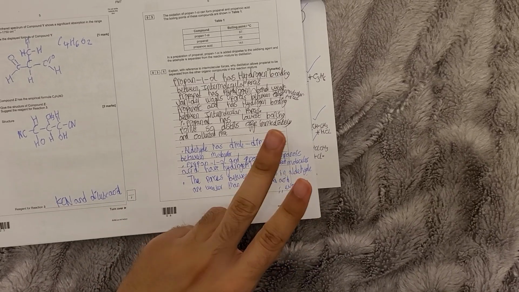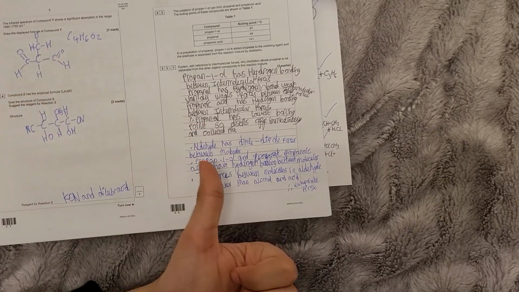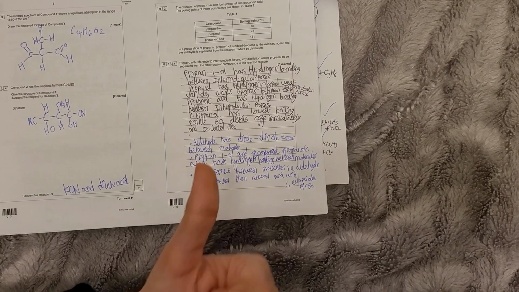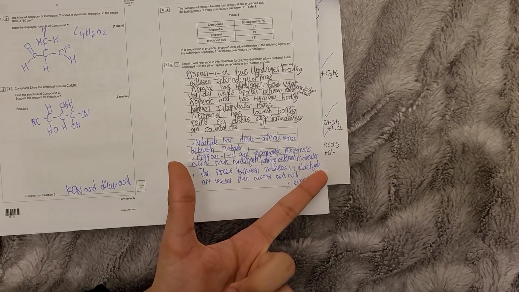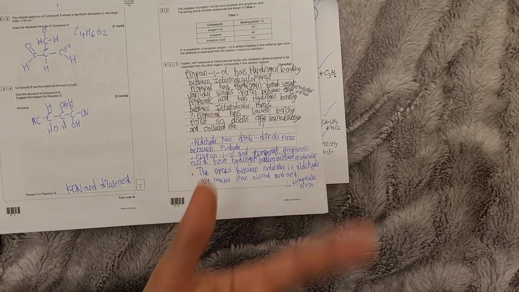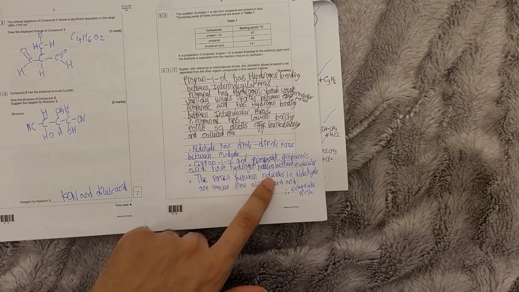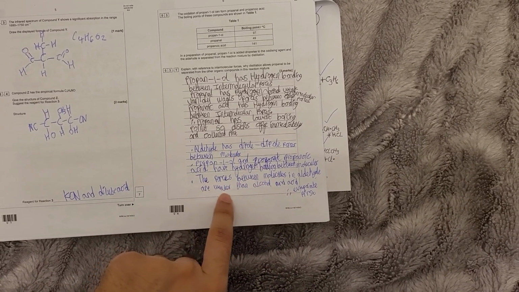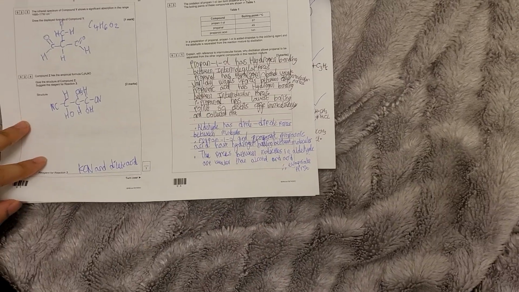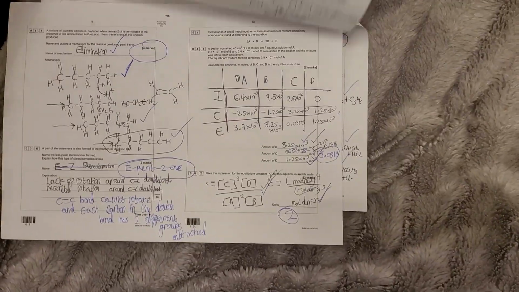So 2 marks just for stating the aldehyde has dipole-dipole forces between molecules, and propan-1-ol and propanoic acid have hydrogen bonding between molecules. Then my final mark, I need to say the forces between molecules in the aldehyde are weaker than in the alcohol and acid, therefore it evaporates first.